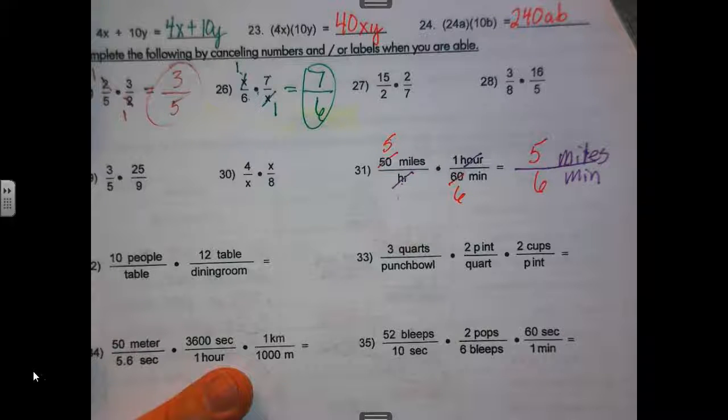Parker, going away. Now, if they ask for a unit rate, I would have to divide this out. If they're not asking for a unit rate, just leave it.